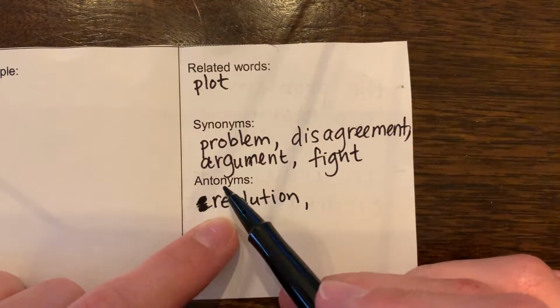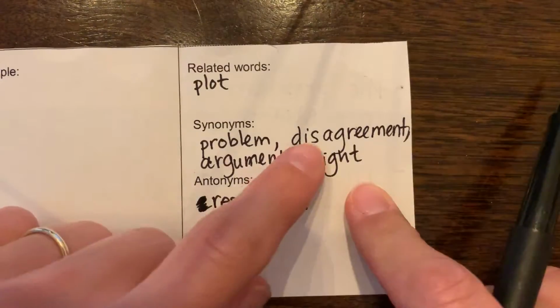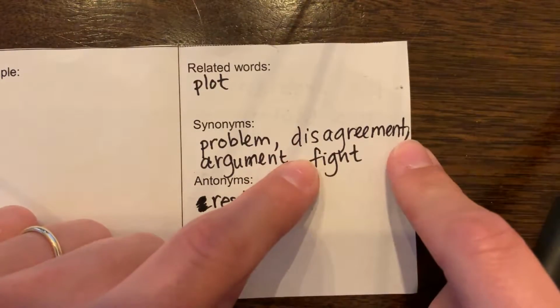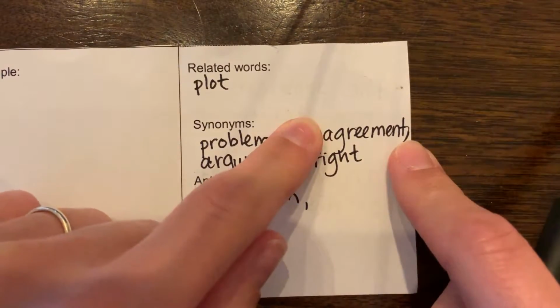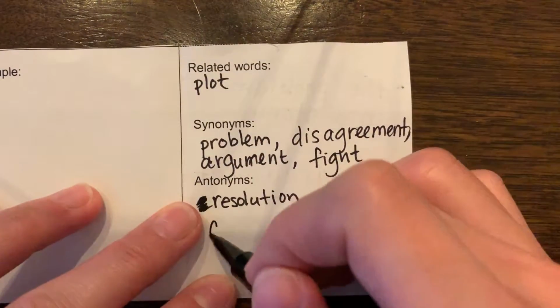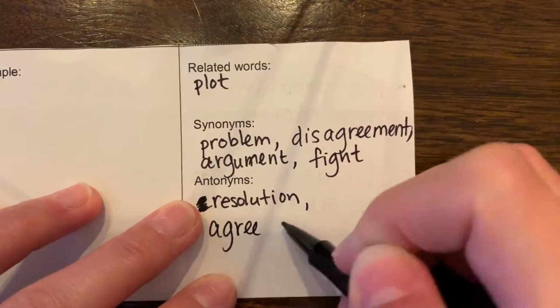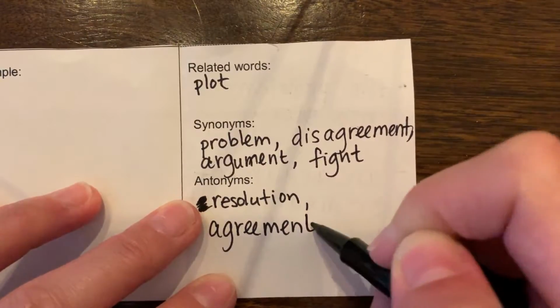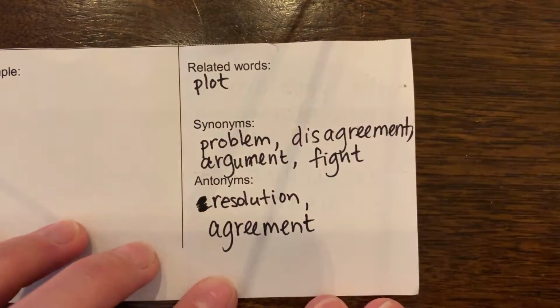Another antonym, or opposite: if disagreement is the same, agreement would be the opposite, right? So we could say agreement would be an antonym.